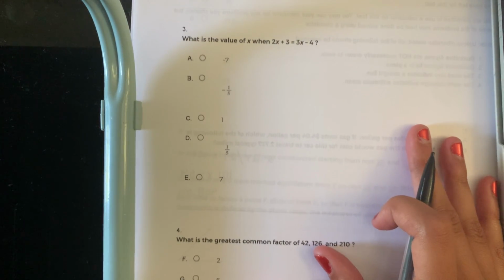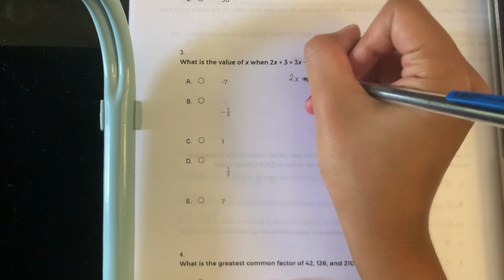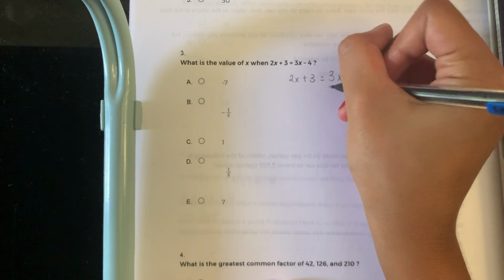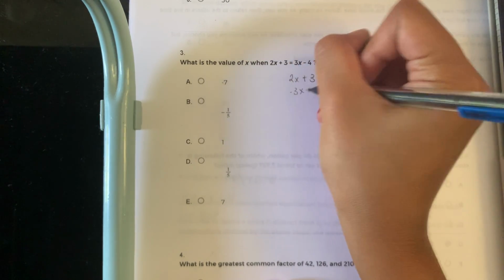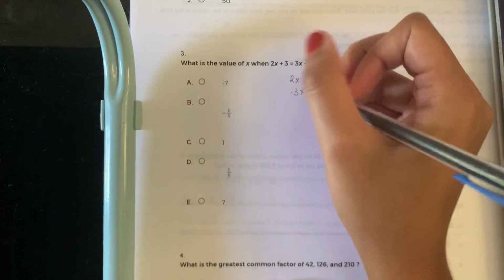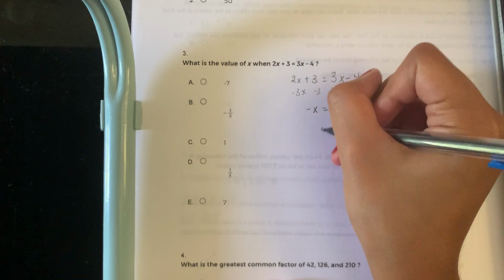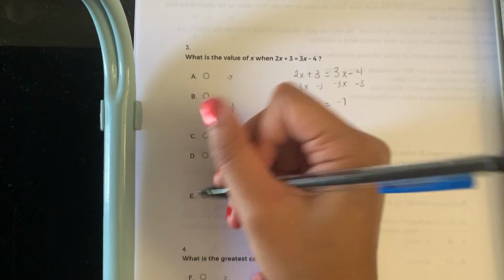Okay, what is the value of x when 2x plus 3 equals 3x minus 4? This is simple algebra. 2x plus 3 equals 3x minus 4. Subtract 3x, subtract 3x, subtract 3, subtract 3. So we have negative x equals negative 7. So x is equal to 7.